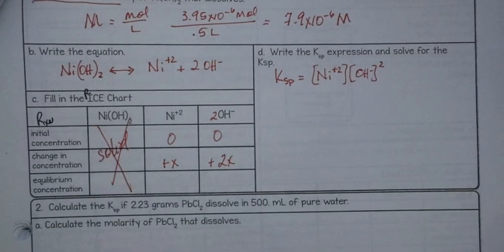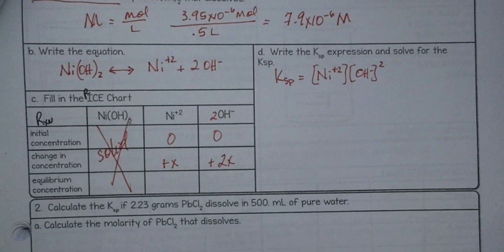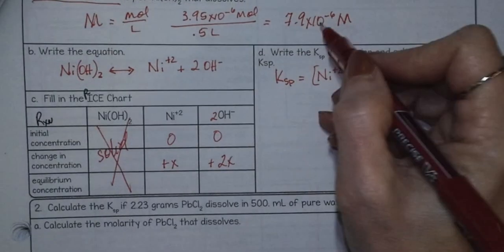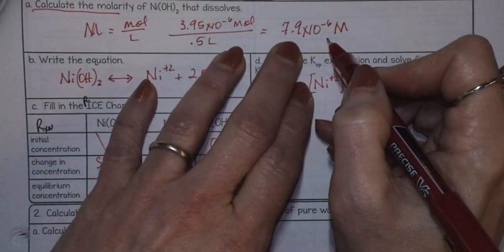Okay, do we have the equilibrium concentration? We calculated the molarity right here. So for X, we have 7.9 times 10 to the negative 6 molar. What's for the hydroxide ion? Yeah, it's times 2 of that, yes?